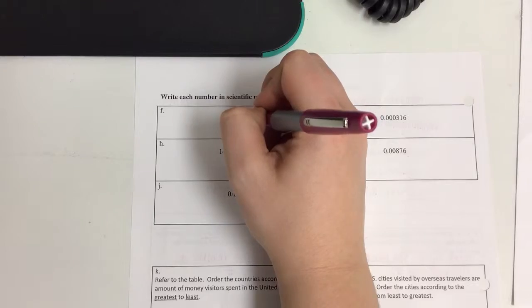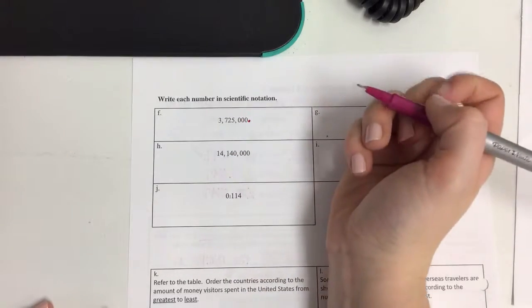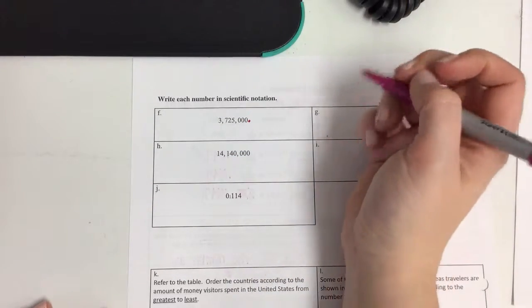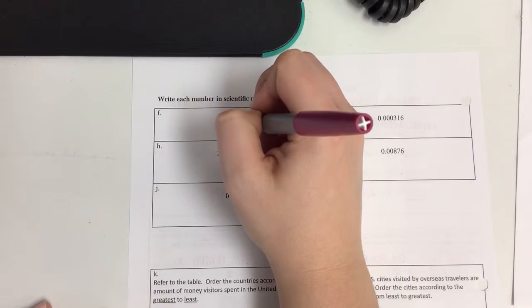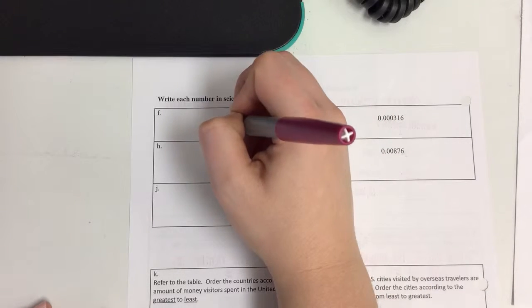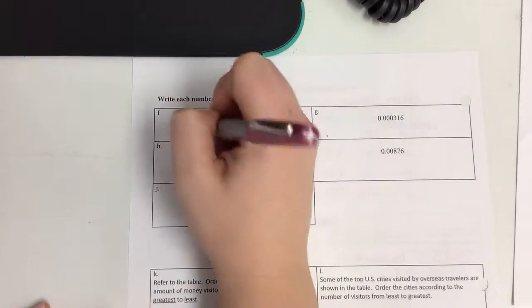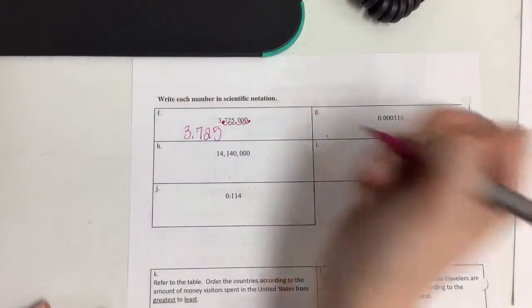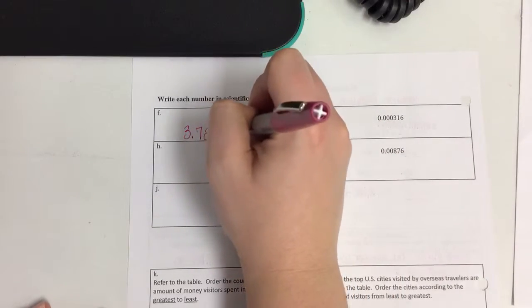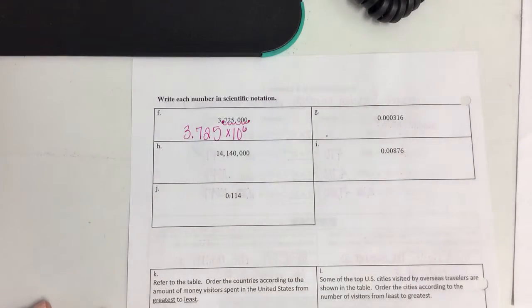My decimal starts off here, and I'm gonna move it left until I find a number that is in between 1 and 10. So I'm going to end up having to move it 1, 2, 3, 4, 5, 6 places. So that gives me the number 3.725 times 10 to the 6th power.